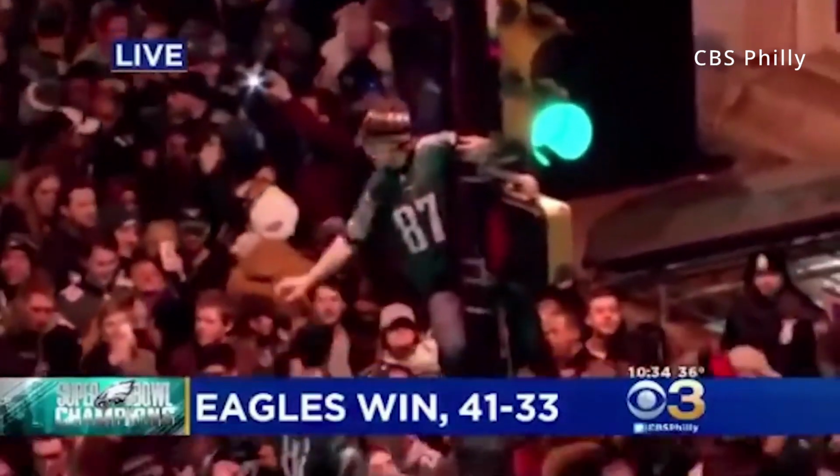When we looked at them very confused, they asked us what was wrong, and we said that we were Eagles fans, and back where we live, the fans don't do that. They're not that nice. Put motor oil on the light poles.